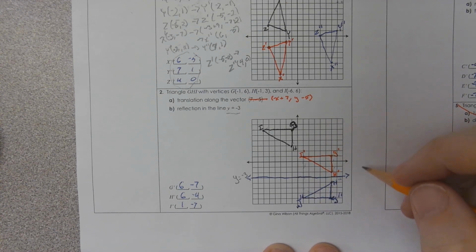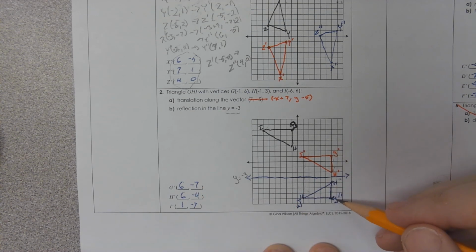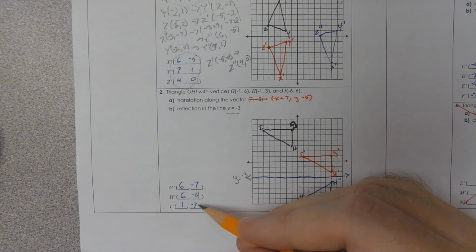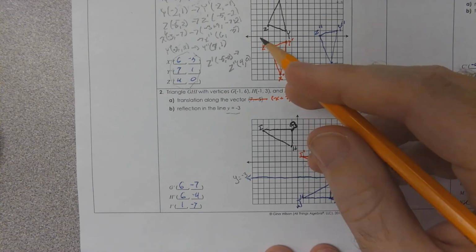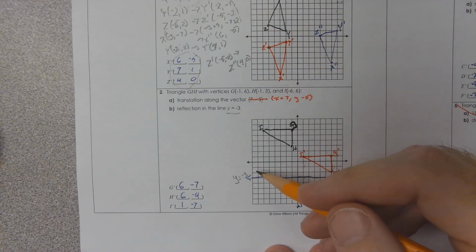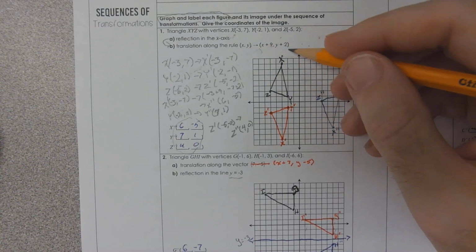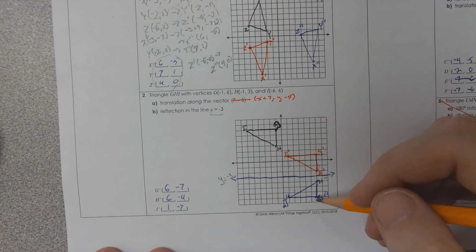We put the points. Connect the dots and label. And then what are the coordinates? G prime is here, H prime, and I prime. And we're done. So we're just doing more than one transformation. So in the first one, it was reflect, then translate. In the second one, it was translate, then reflect.